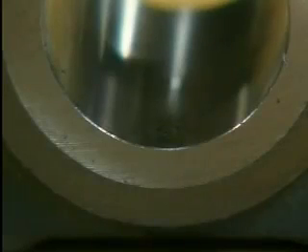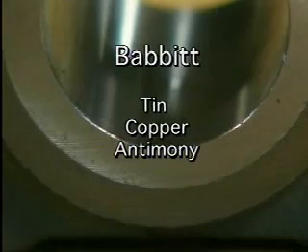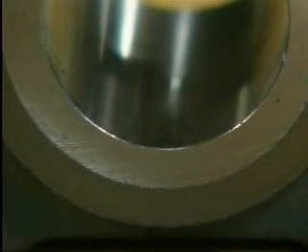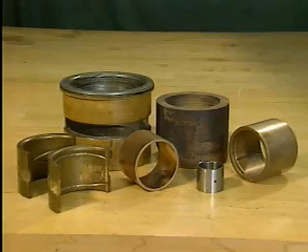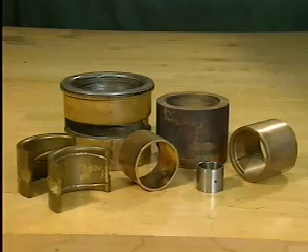Another common bearing material is called babbitt. Babbitt is a soft alloy comprised of tin, copper, and antimony. Babbitt is usually bonded to a shell of harder metal to give the bearing strength. Bearings are generally made out of material that is softer than the metal of the shaft. This helps to protect the shaft by allowing the bearing material to wear out first.